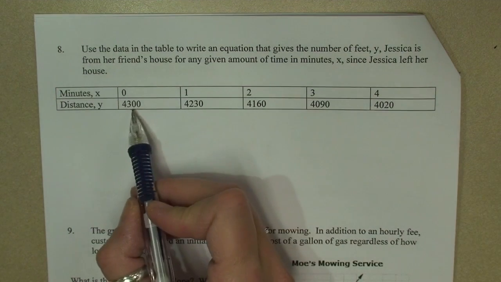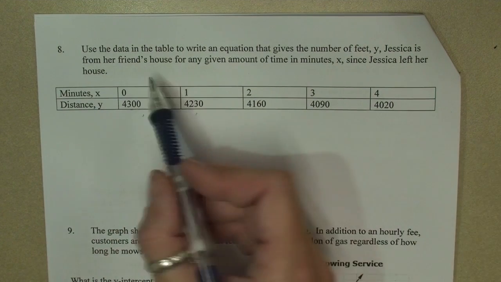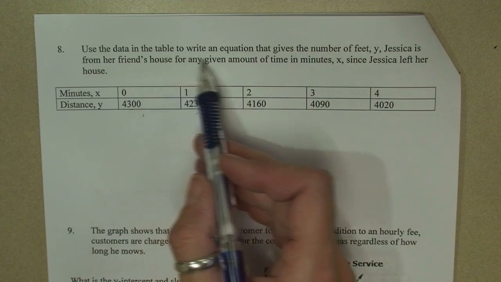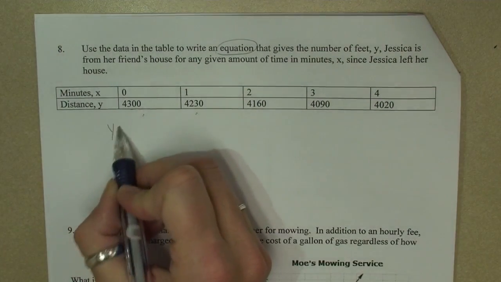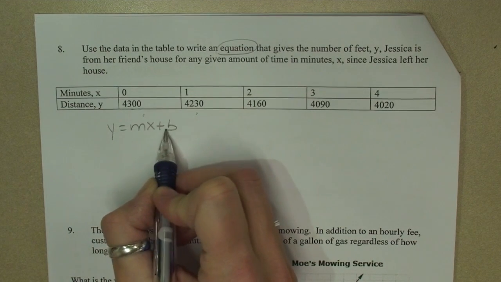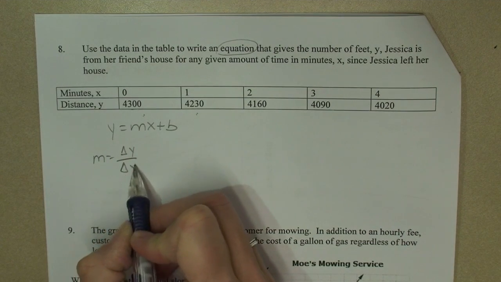Okay, so that means when I pick these 2 points here, remember, it says we're looking for an equation again, right? So we have y equals mx plus b again, and m is my change in y over my change in x.